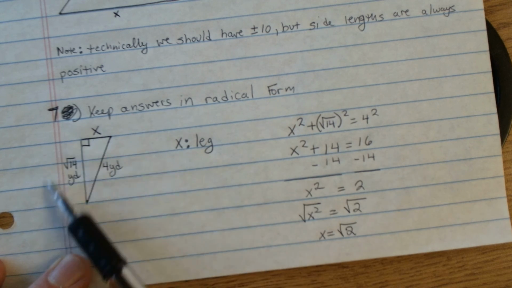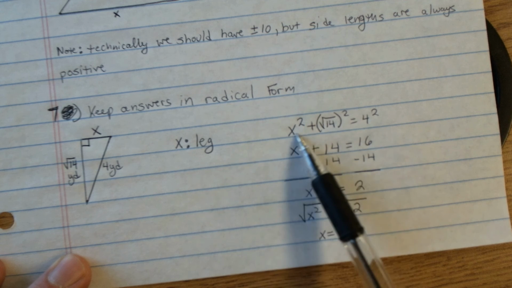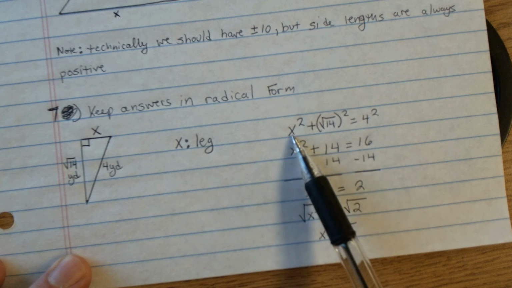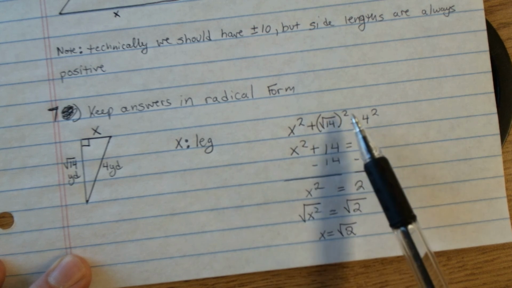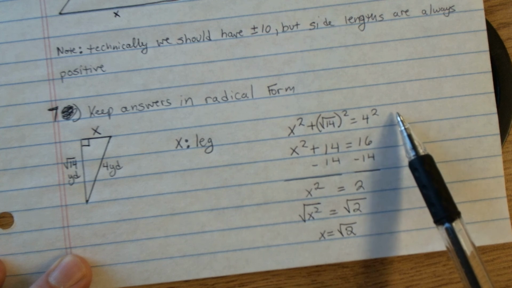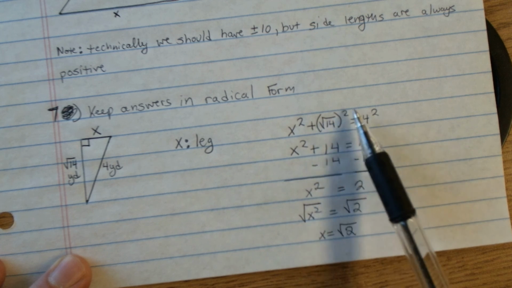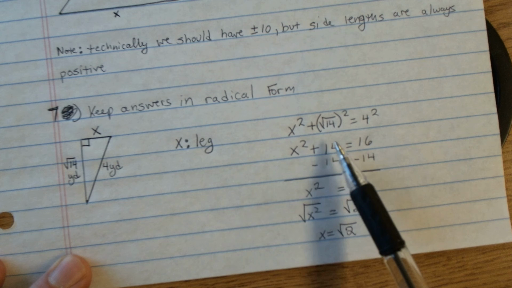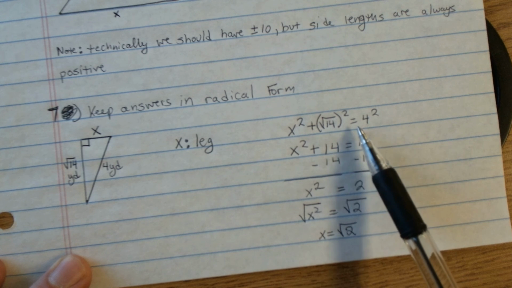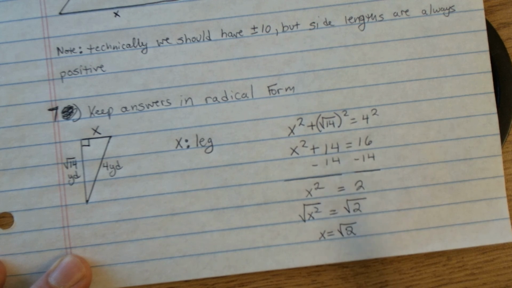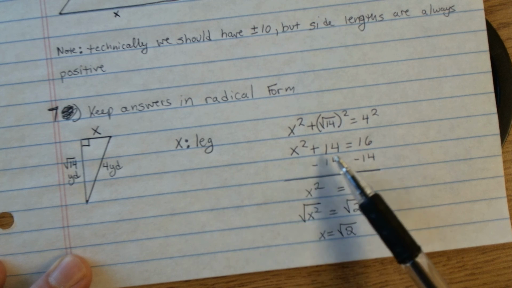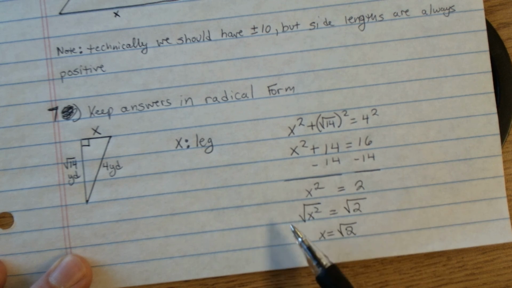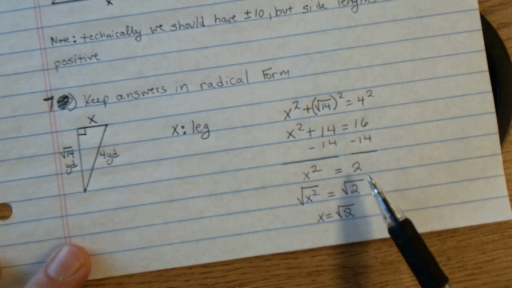Okay, so it doesn't matter how you set up the left-hand side, but you're missing one side, so we'll call that x. So x squared plus the square root of 14 squared equals 4 squared. Now square and square root will cancel each other out, so that term will just become a 14. And then the right-hand side, obviously, 4 squared is 16. Then to get the x squared by itself, you subtract 14 from both sides. We end up with x squared equals 2.